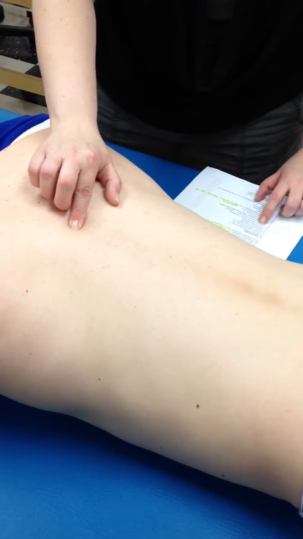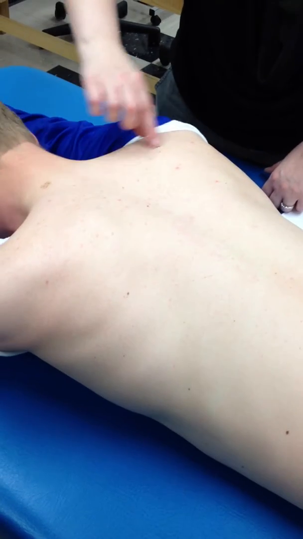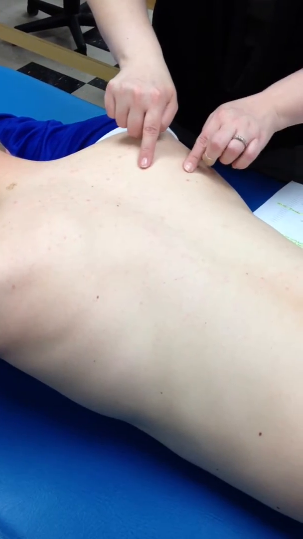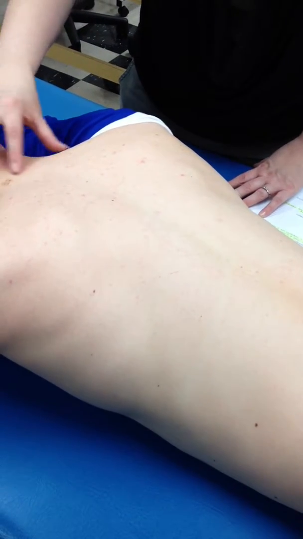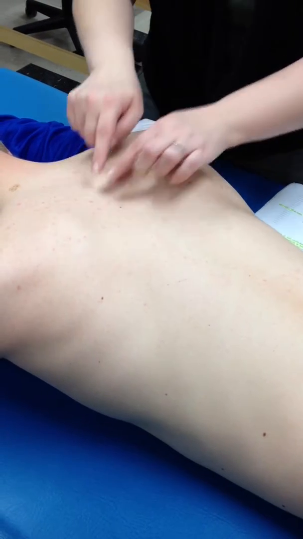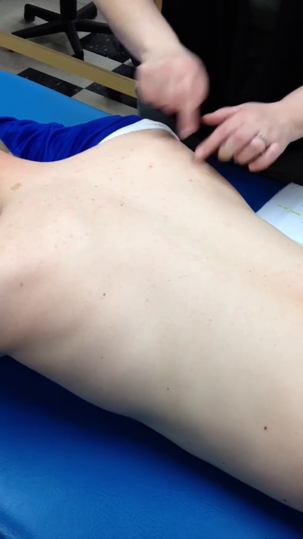Okay. My next one is my trapezius insertions. Okay, there are 3. My first one is here, my second one is here, and my third one is here. Okay, so those are 3 aspects. So the one I'm particularly looking for is this one right here. Okay, so origin to my insertion. Next one is origin to my insertion, origin to my insertion.